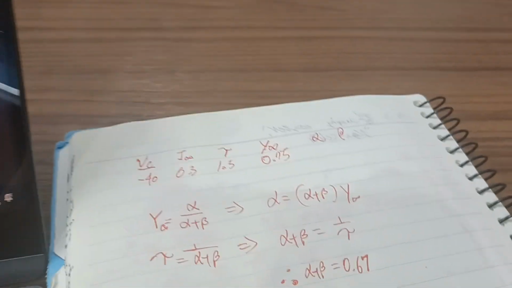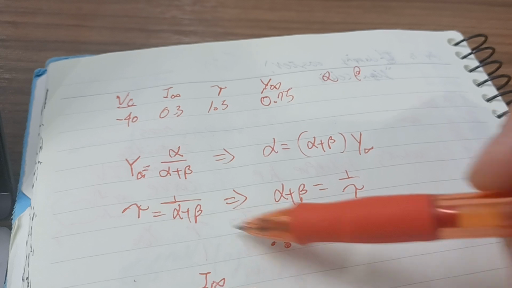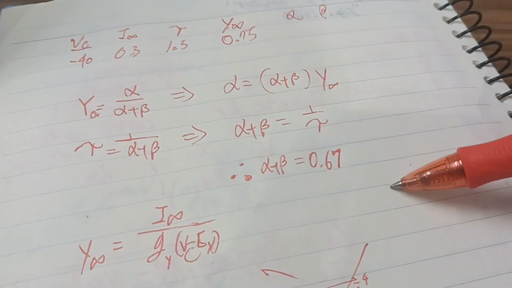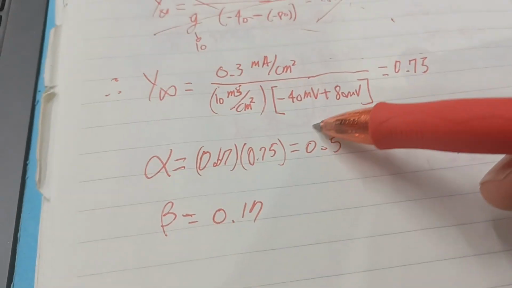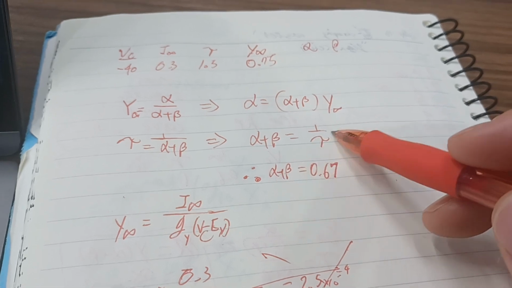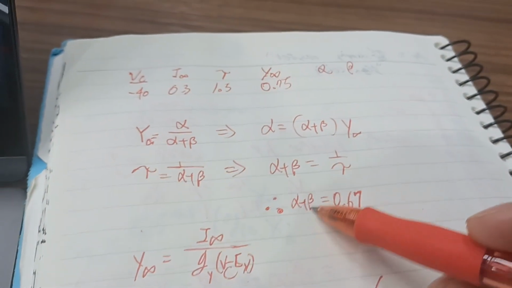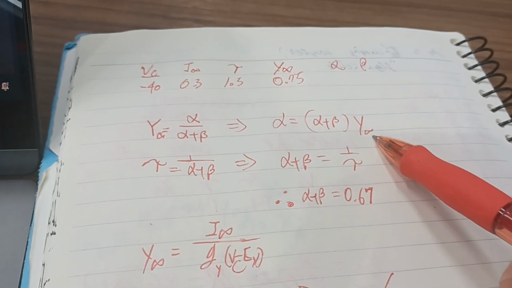It's really easy from here, because you know this number, and you know this tau. Tau, we already know here is 1.5. So alpha plus beta is 1 over 1.5, which is 0.67. You already have it here, and then you just figured out this as well.